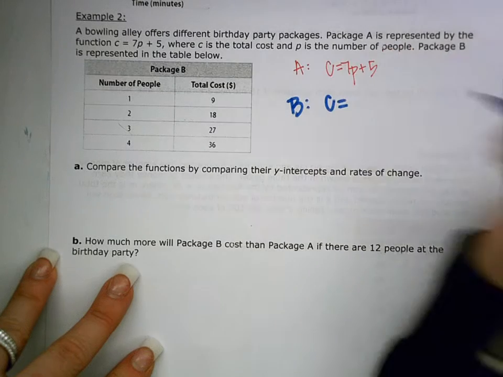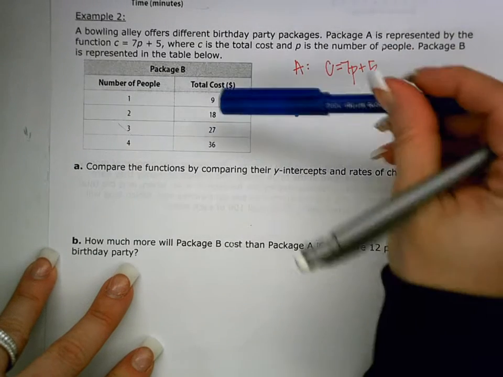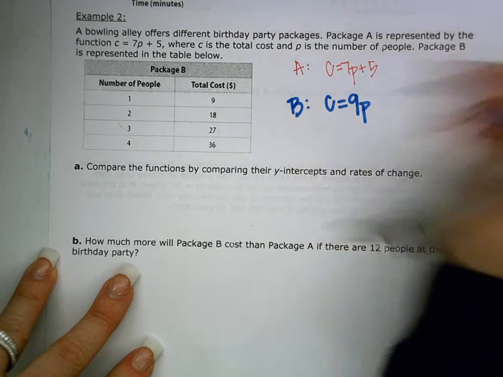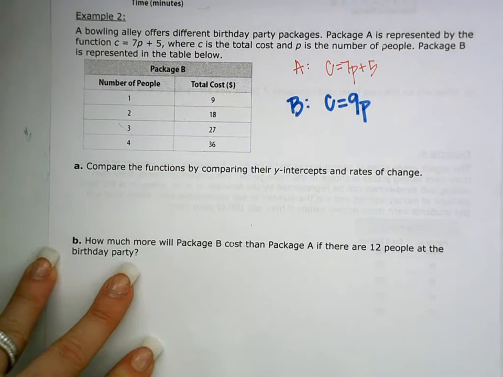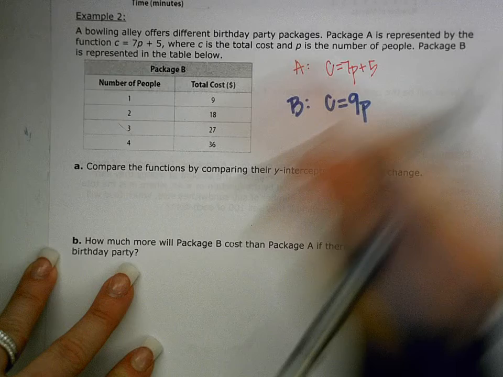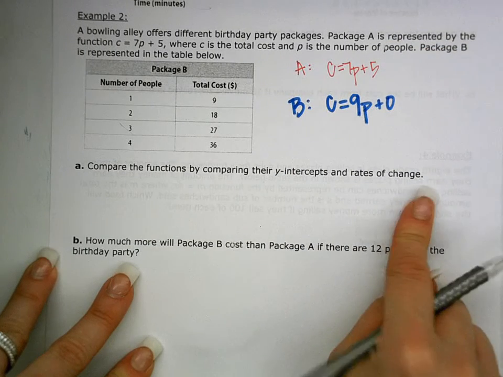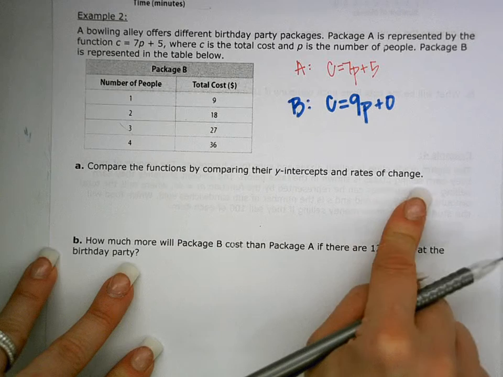Cost would be equal to what? How much does it cost per person? 9 times P for people. And was there any cost to start with, basically? No. So it's kind of like a plus 0. So this is asking us to compare the functions by comparing their y-intercepts and rates of change.